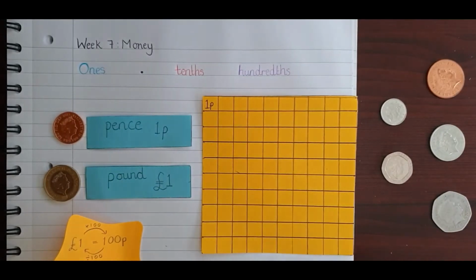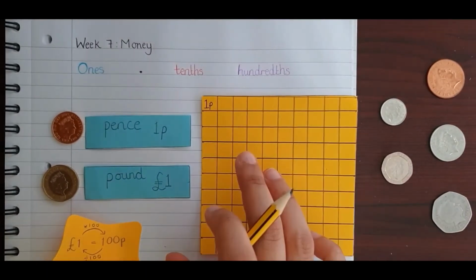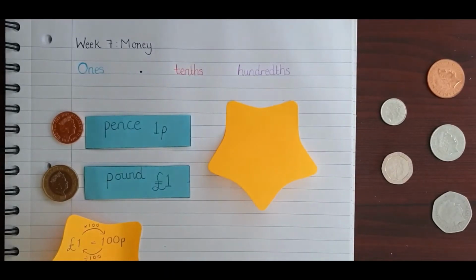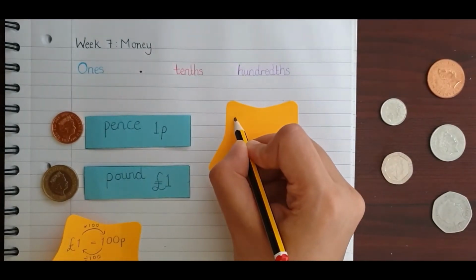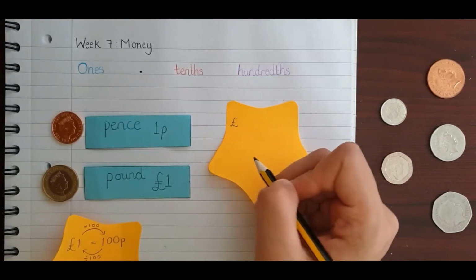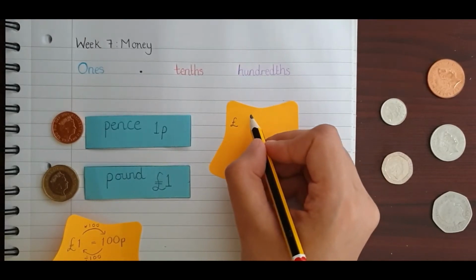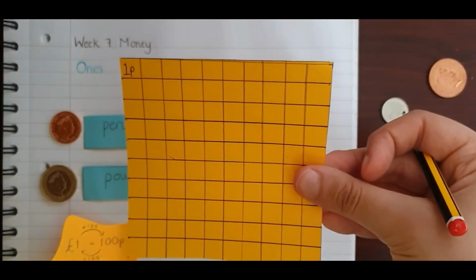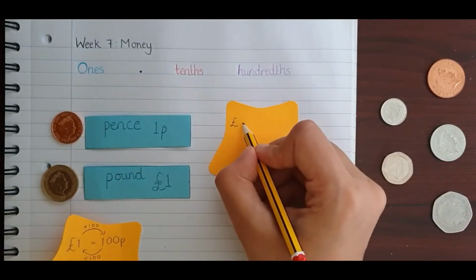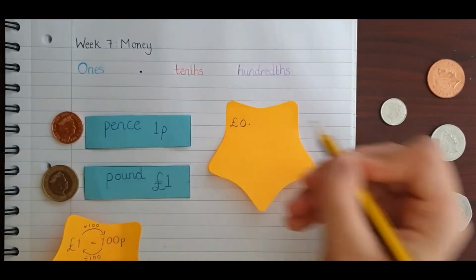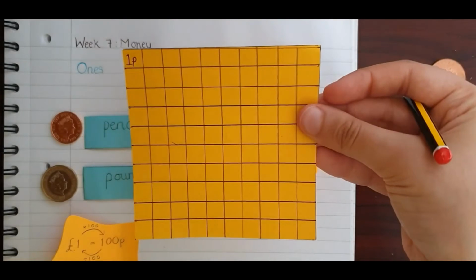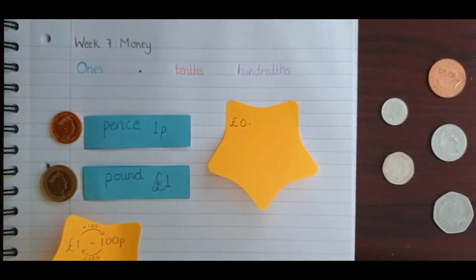So let's see if we can remember how to draw hundredths. So let's move this out of the way. We're going to start, of course, by drawing our pound symbol because it always comes before the amount. There are 0 ones in 1 pence because we would need the whole amount in order for it to be £1, all of these 1 pence coins.